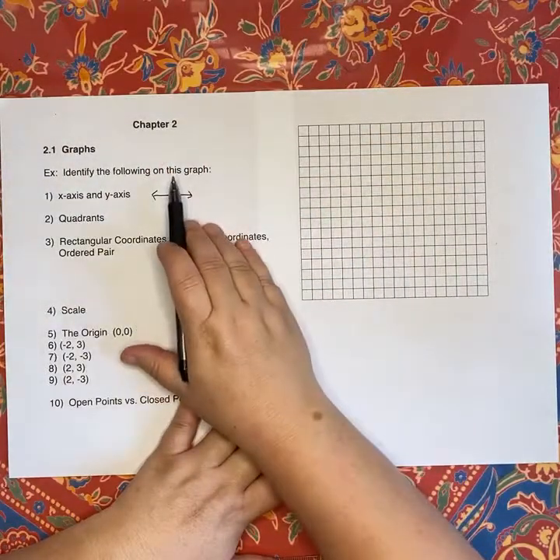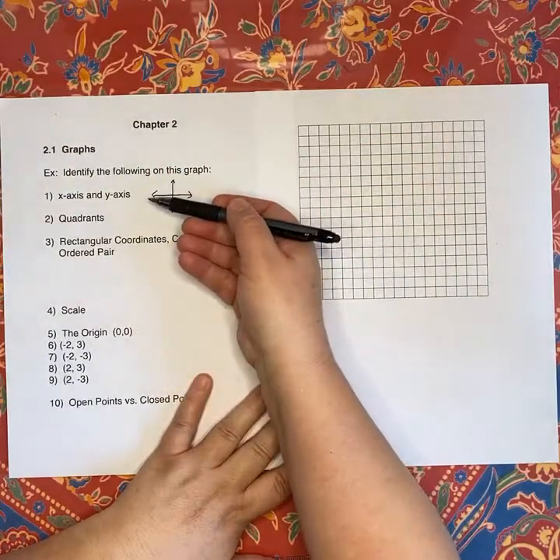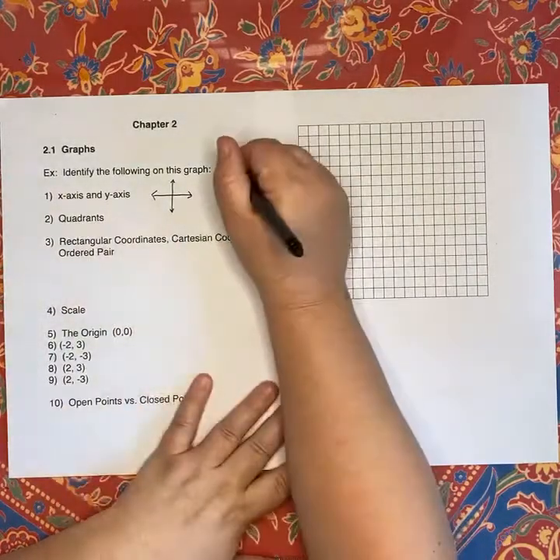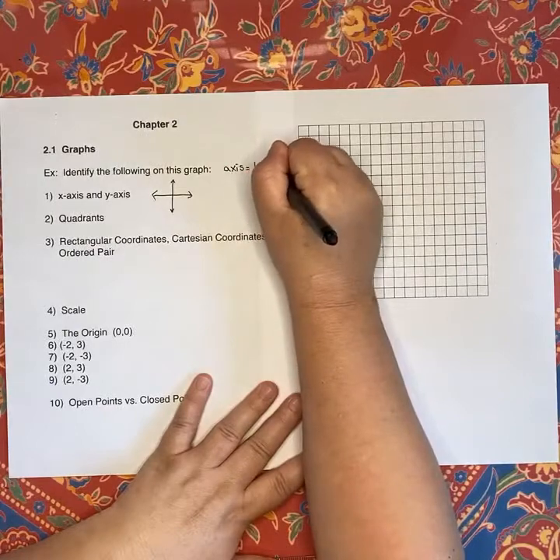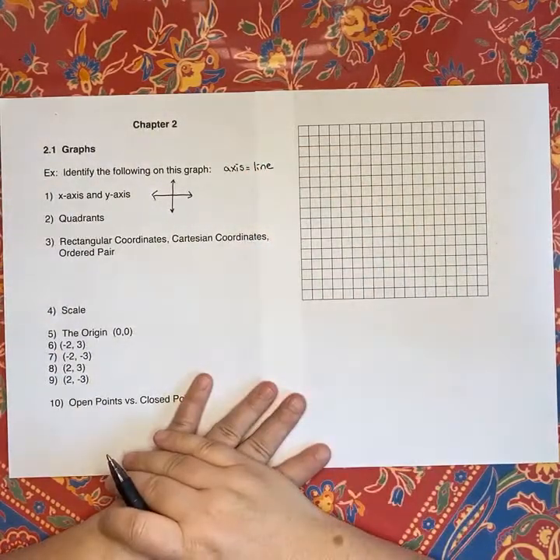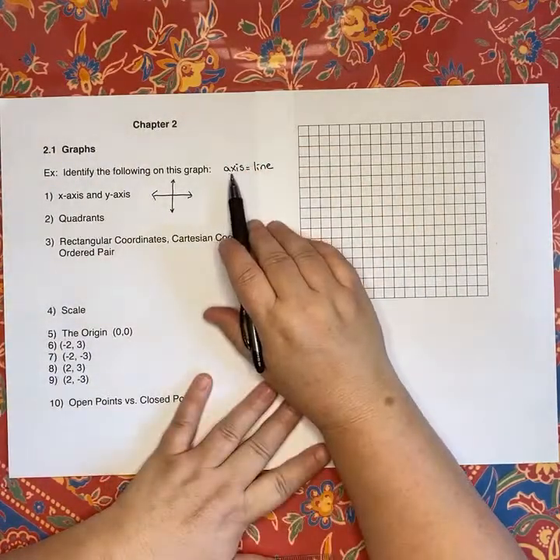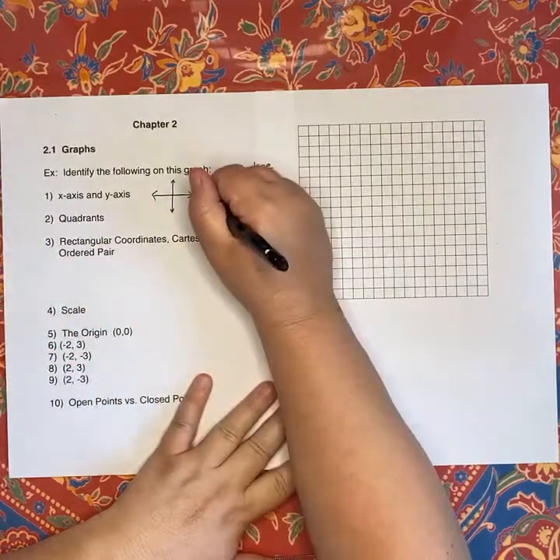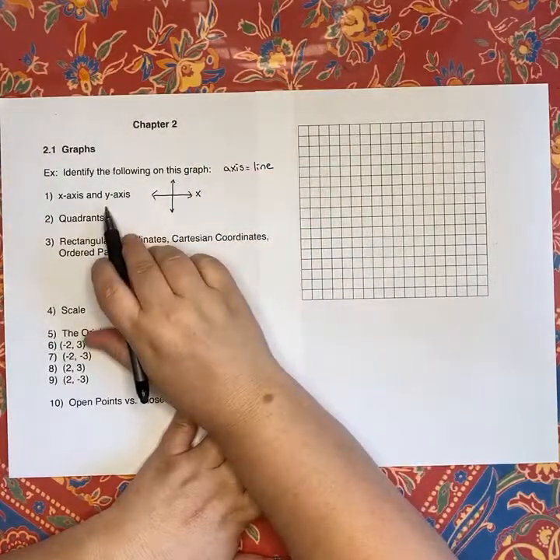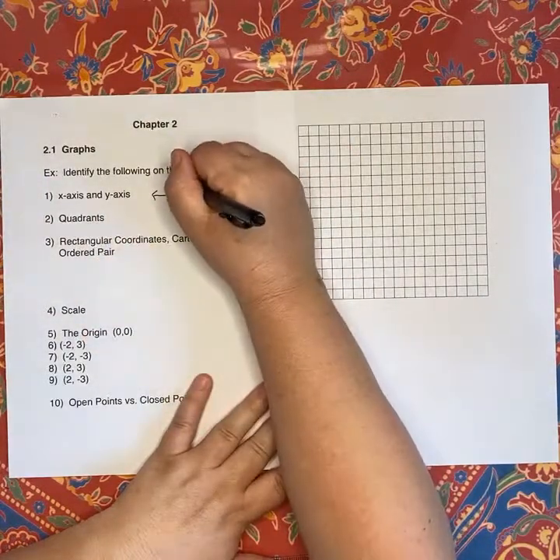Generally speaking, we've got 2 axes, and the word axis basically means line. And so axis being the line means x-axis is the x line. Here's the x line. Y-axis is the y line. That's this one.